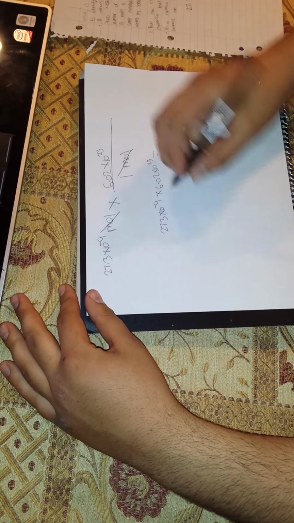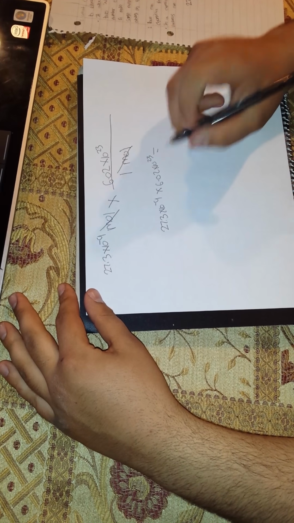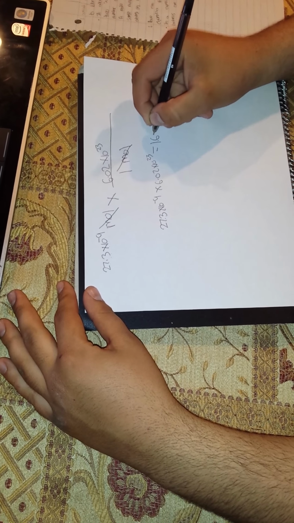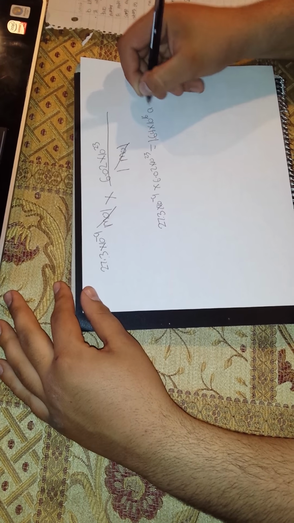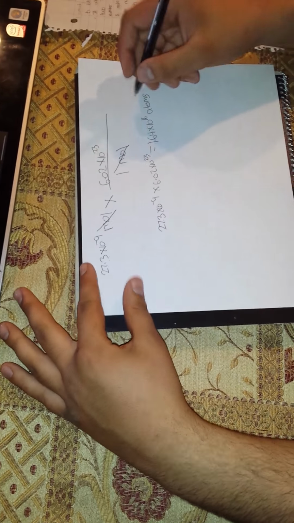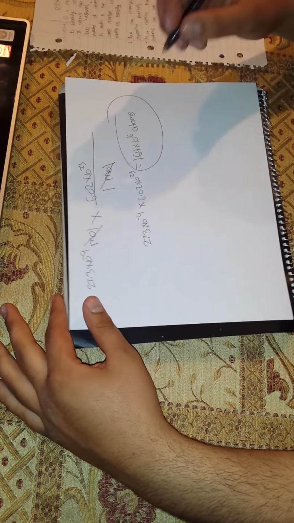you put this in the calculator in scientific notation. You get 1.64 times 10 to the 16 atoms. And that's your answer right there.